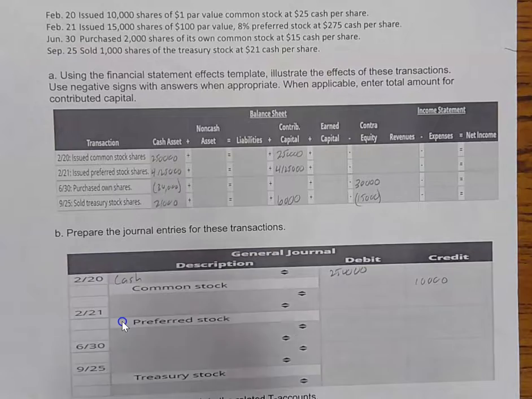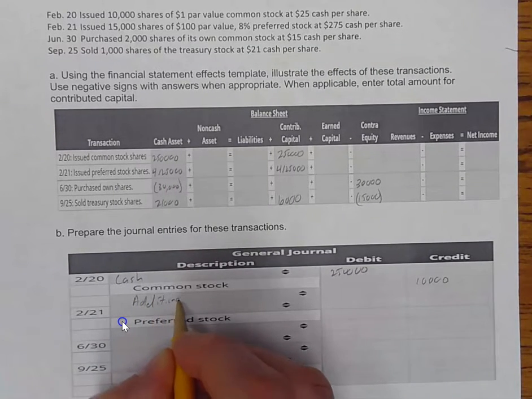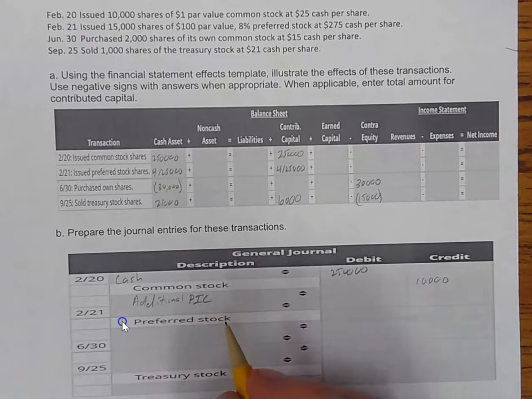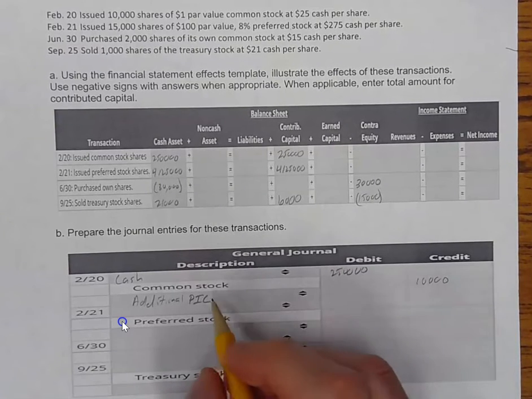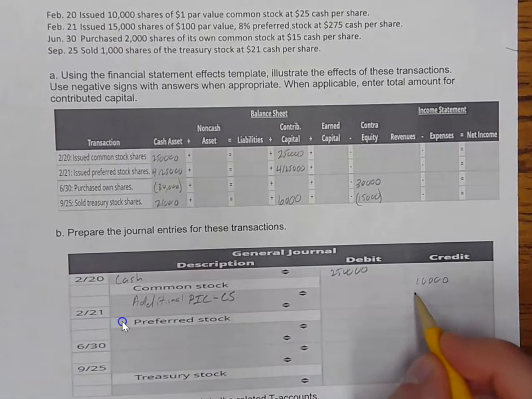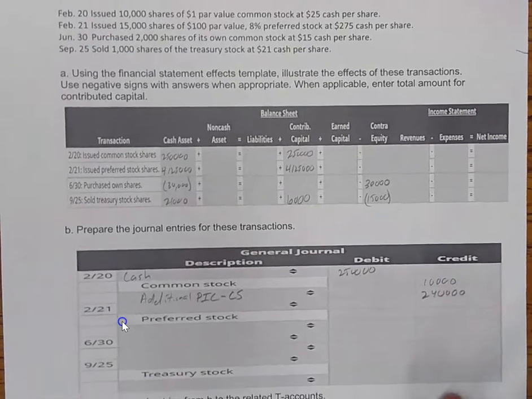The rest is going to be additional paid in capital. You know what, I better start abbreviating because I'm not going to make it if I don't. Sometimes you might abbreviate that as APIC. This will be a drop-down box in the homework. So additional paid in capital, and then we want to indicate that it is for common stock, and that is just going to be for the difference. Okay, for $240,000, or $250,000 minus $10,000.